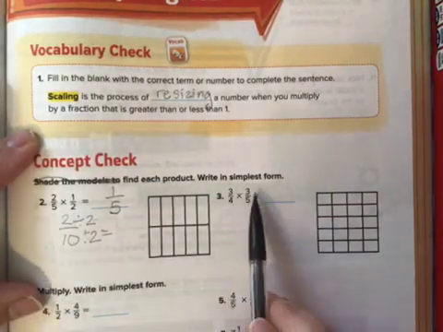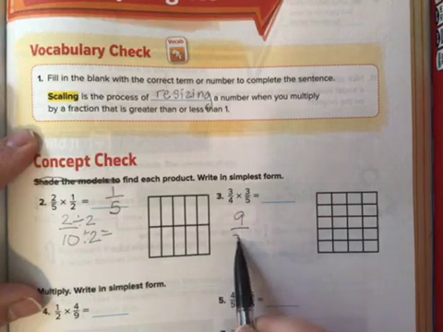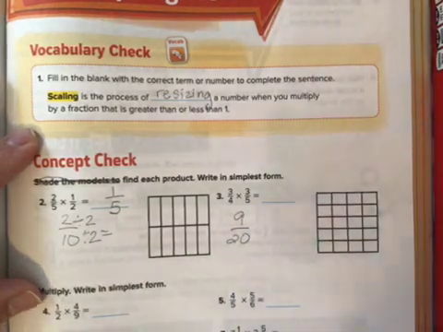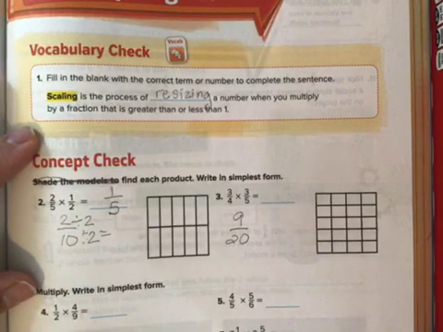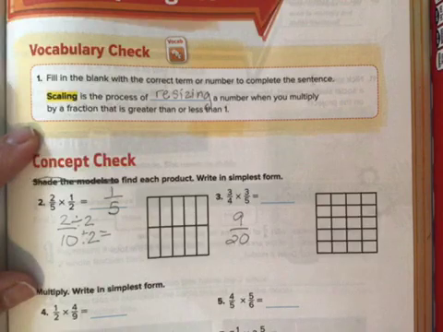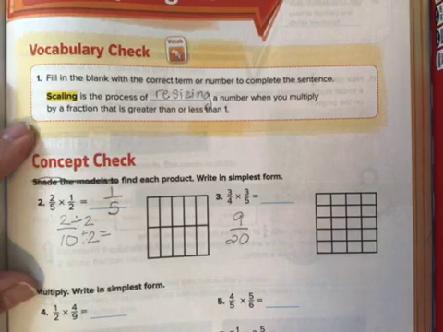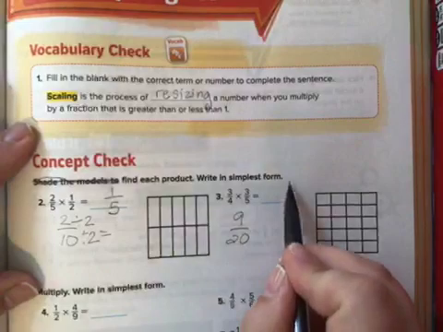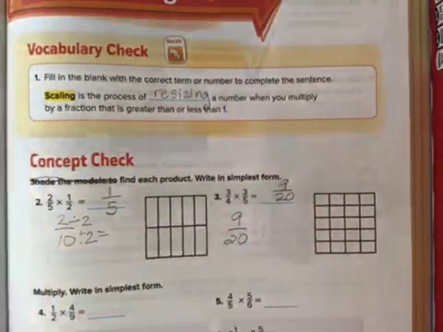Number 3, top times top is 9. Bottom times bottom, 4 times 5 is 20. Think about it for a minute. Can you think of a number that will go into both? 2 won't work in these. Will 3? Nope. How about 5? Nope. How about 7? Nope. How about 9? Nope. 9/20 is the simplest form there, boys and girls.